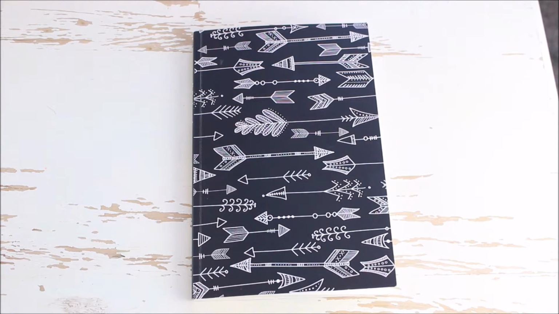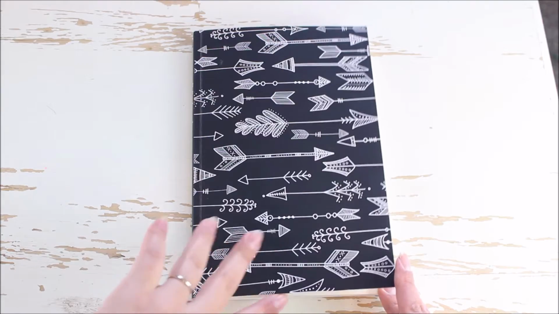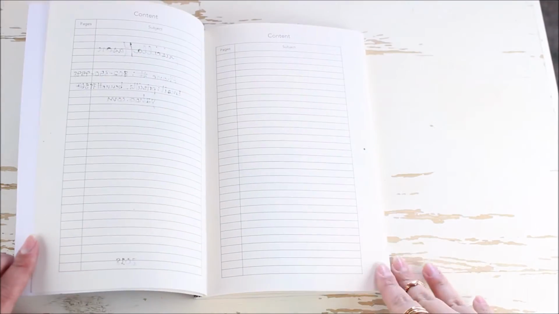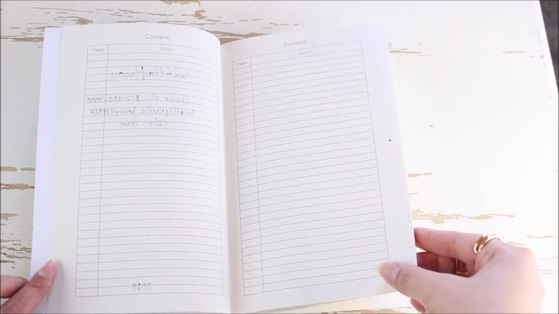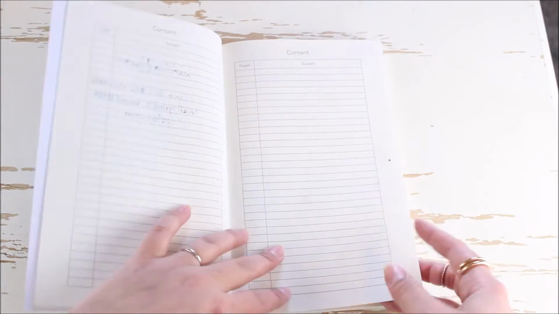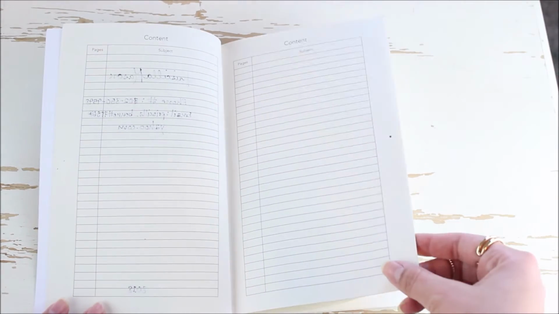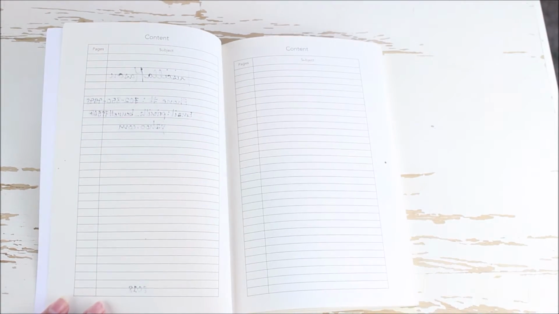So this is what my bullet journal looks like. I just ordered it off of Amazon. It was like $10, but it's super cute, so I really like it. And the first thing I want to show you, excuse all of this, I used the wrong marker to begin with, so it bled through, but it does come with this cool content table, so you don't even have to draw one in yourself, so I really like that about this.